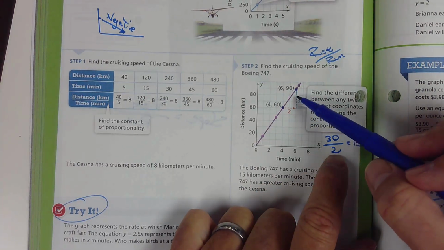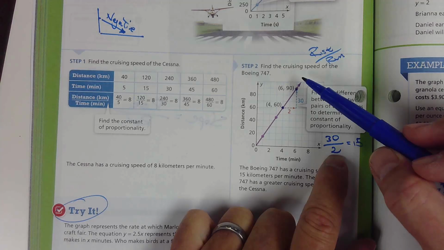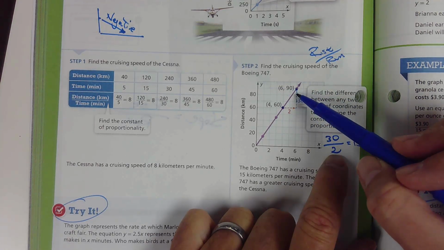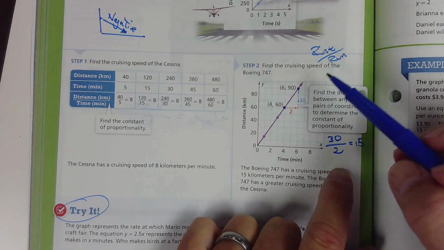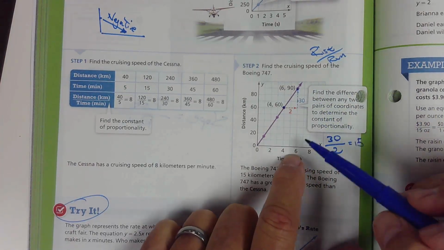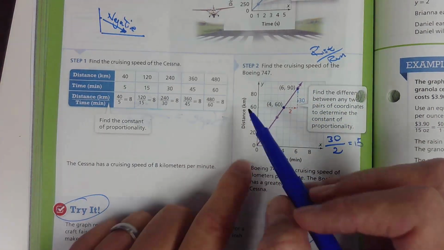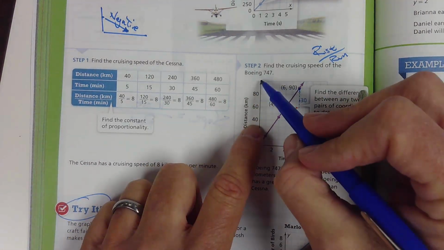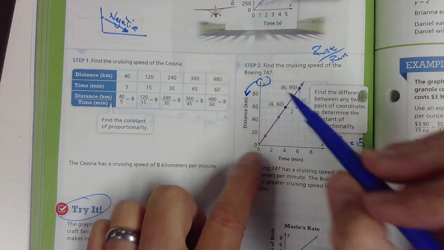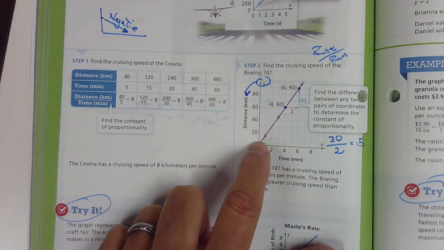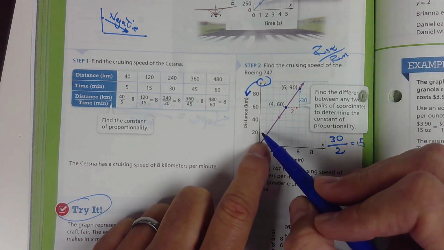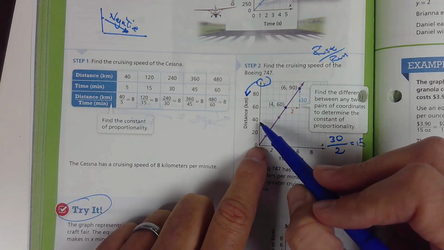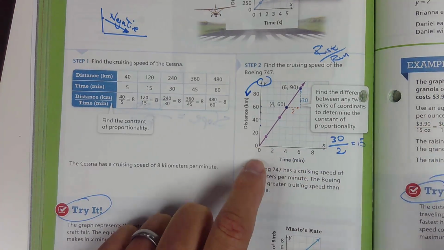And the rise, in other words, how far do we have to go up to reach that second point? And it's 1, 2, 3. And that would be 30. Now, the reason why it's 30 is because we're looking at what y represents. In this case, y is representing distance in kilometers. And so each line is not 1, but here's 10, here's 20, here's 30, here's 40, 50, 60, and so forth.